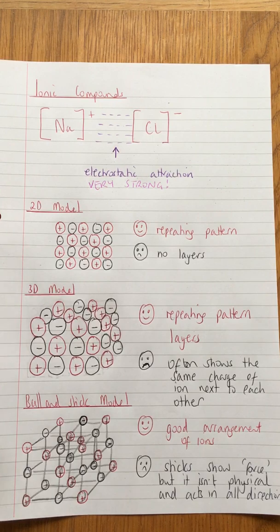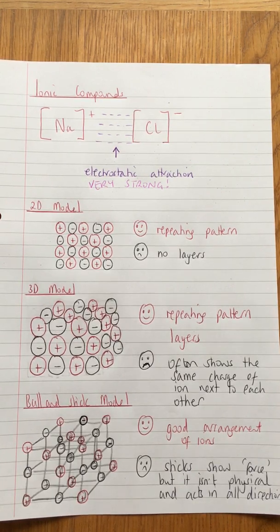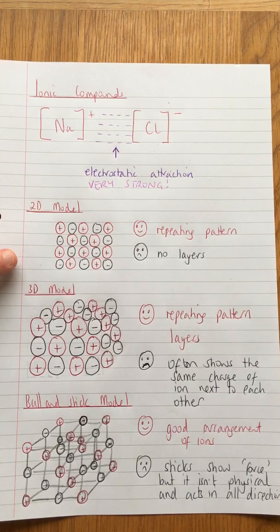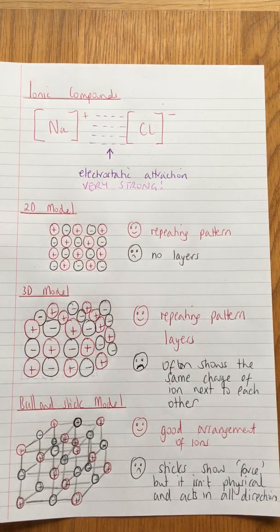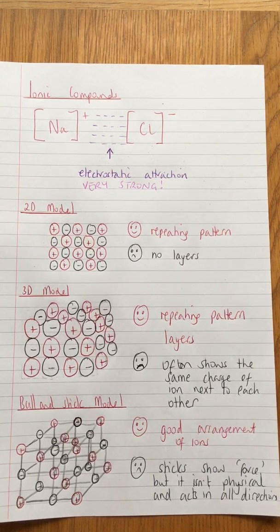So there are three models that you can be given in your exam and be expected to be able to analyse or work out. So for example, here we've got a 2D model. The 2D model, the benefits are you can see the repeating pattern, but the negatives, it doesn't show that we've got any layers. It just shows that we've got one thin layer of positives and negatives.